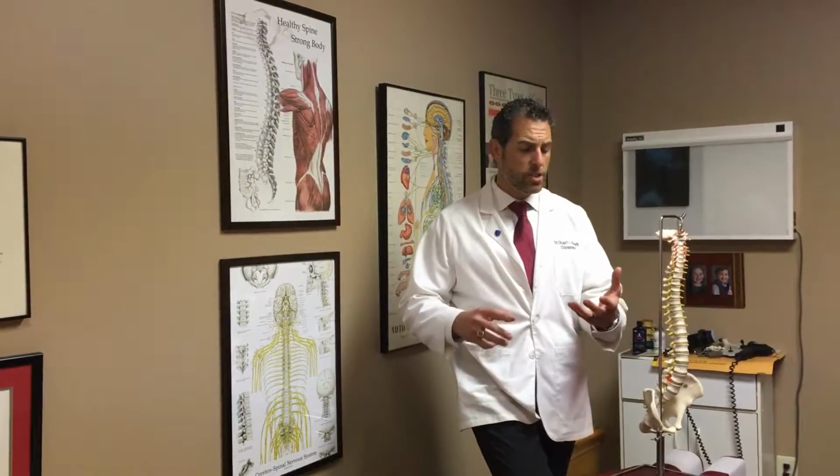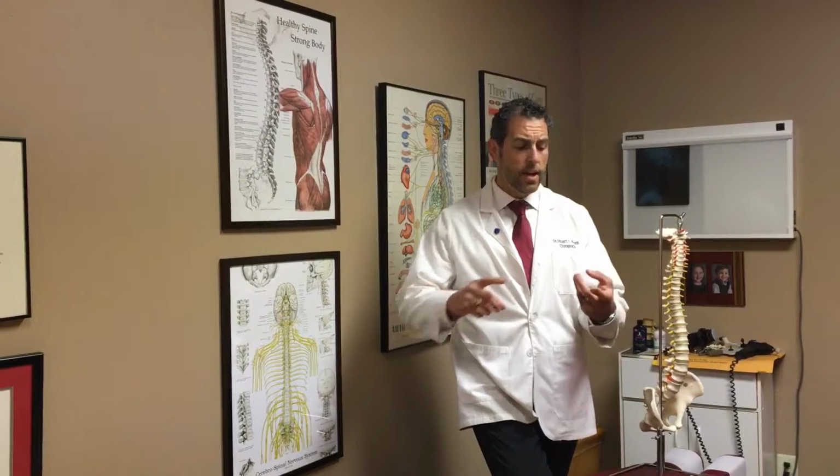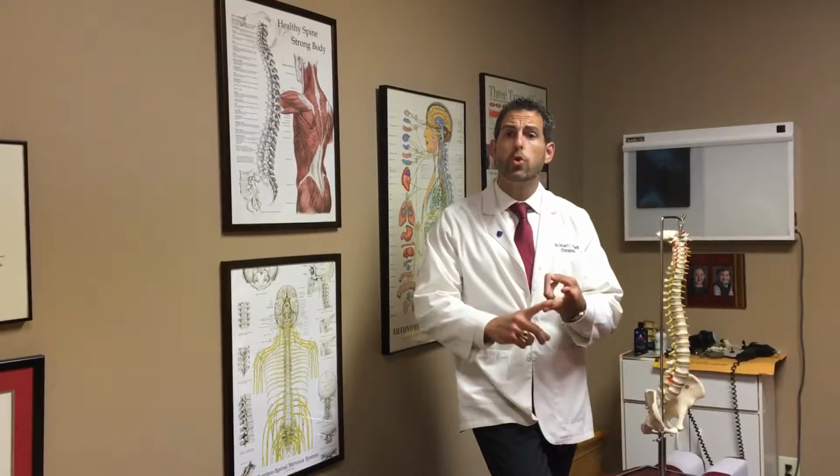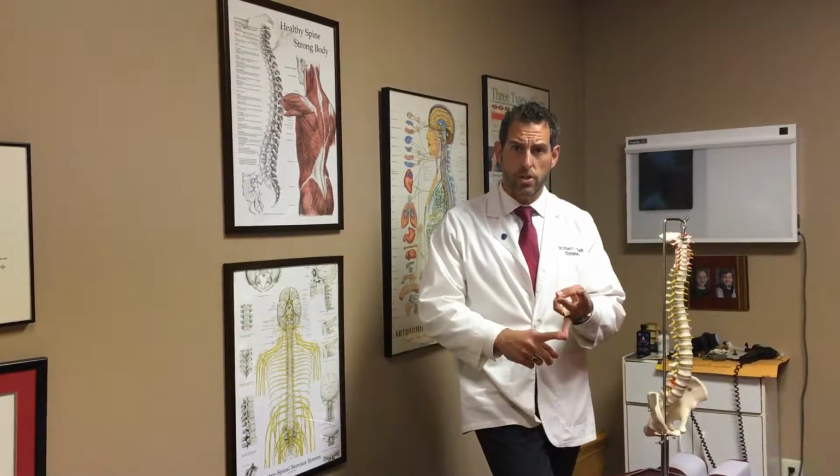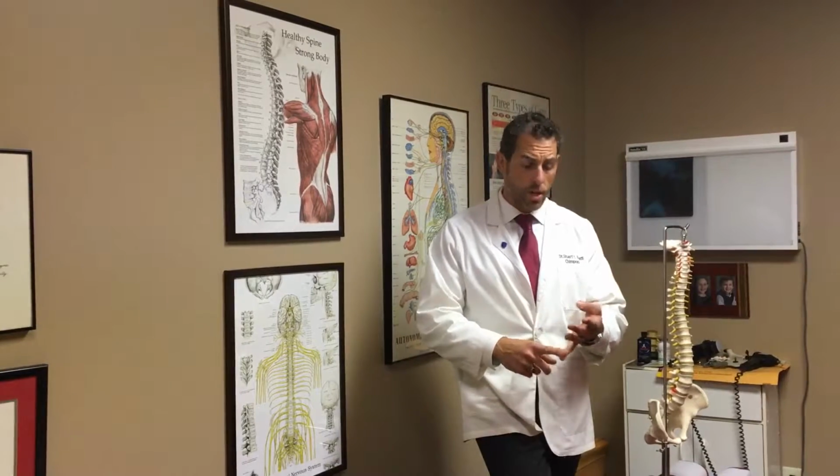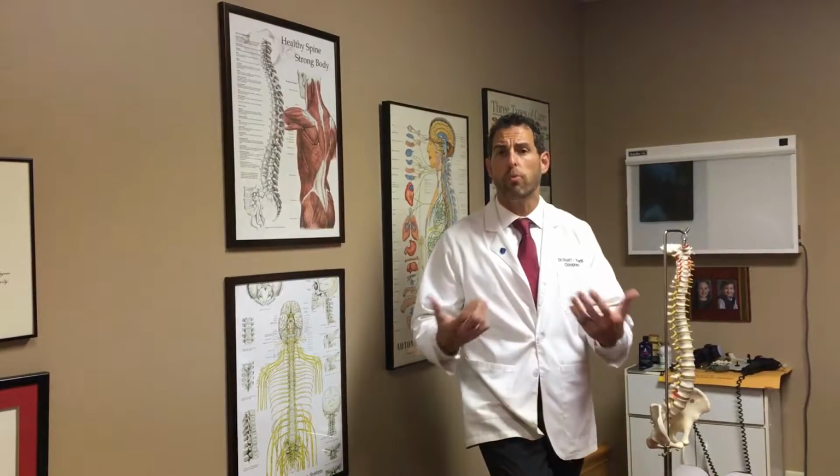Now, there's things we have to look at, especially as a doctor of chiropractic. There's different sources of pain and dysfunction. You can have a muscle problem. You can have a joint problem. You can have soft tissue injury. You can have overuse injury. You can have acute trauma injury. And all these things, flexibility, mobility, can tie into different sources of problems.